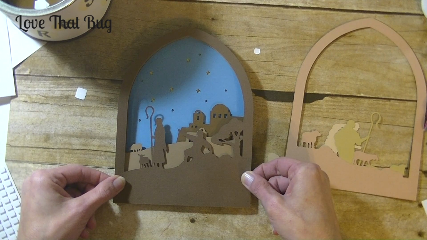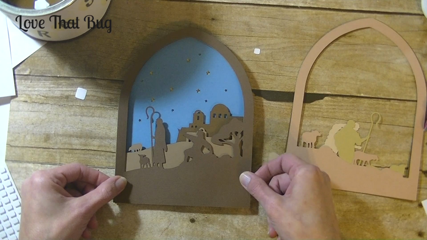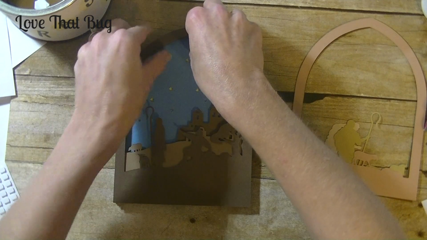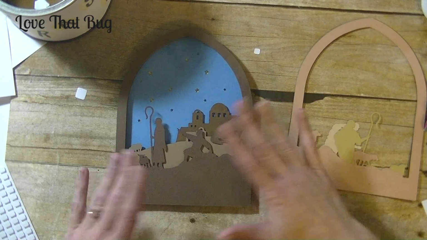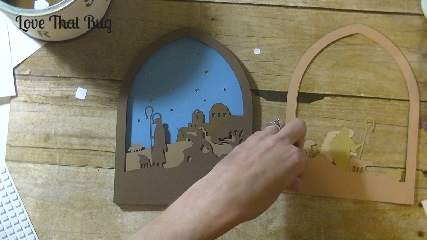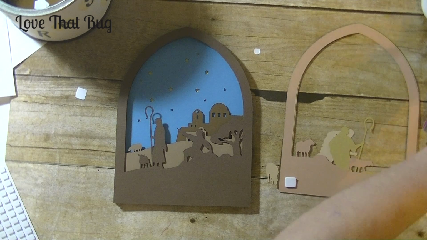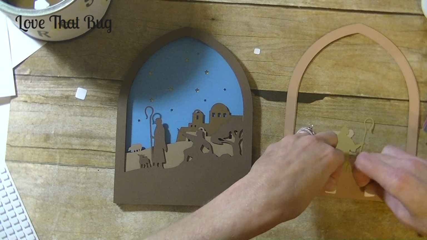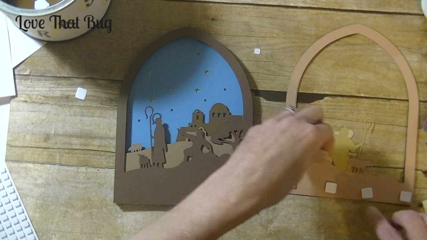And I used different cardstocks. I used some Stampin' Up, some Paper Tray Ink, some Michaels. Right now we have this one. Okay, and then we're going to go around again.